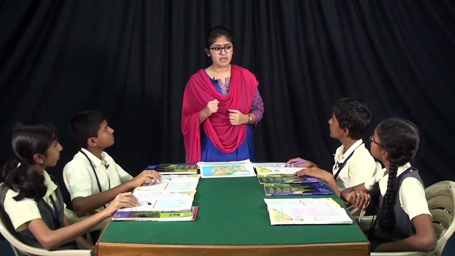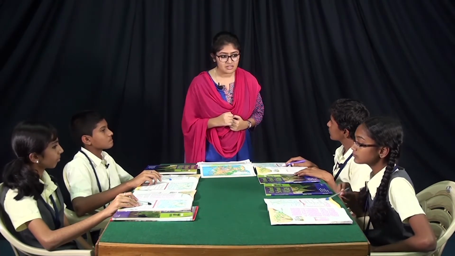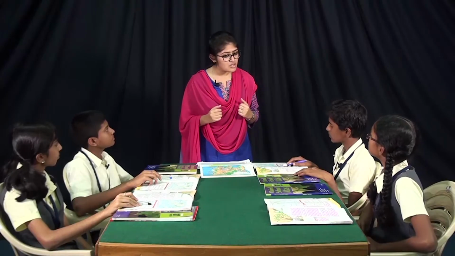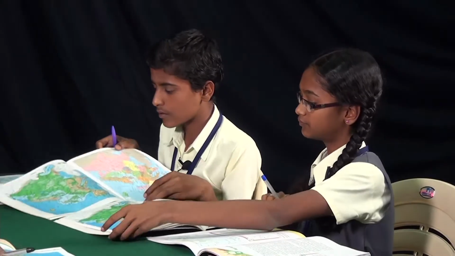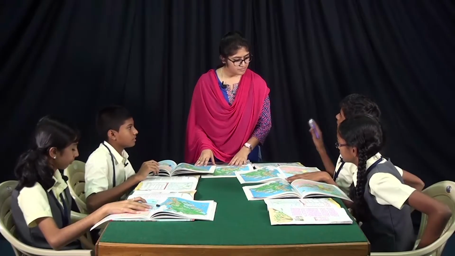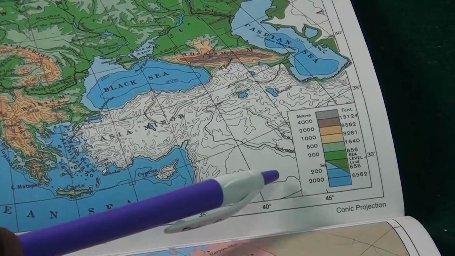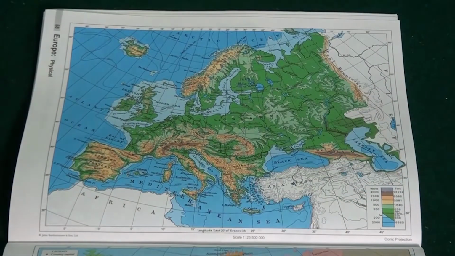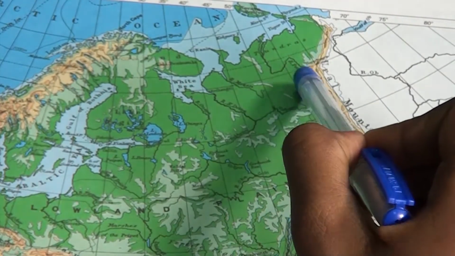Correct. Now tell me, which of the continents has a large part of its land under farming? Yes, Aisha? Europe. Right. Why is it so? So see the map in your atlas and give me the reasons. Yes, Surjit. A large part of Europe has land whose altitude is between 0 and 1500 meters above the sea level. Okay, fine. Yes, Francis. It is located in temperate zone and has moderate temperature. Good. Yes, Aisha. There are several rivers flowing in Europe.